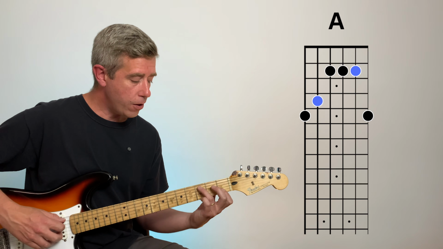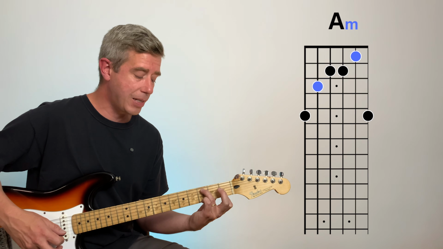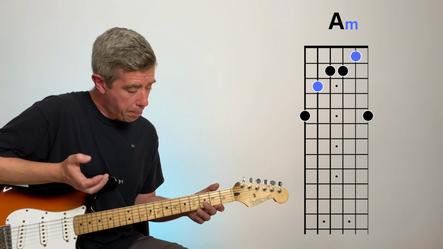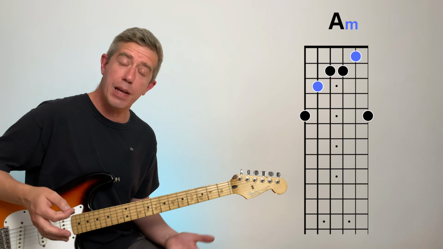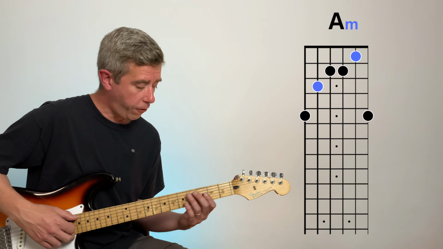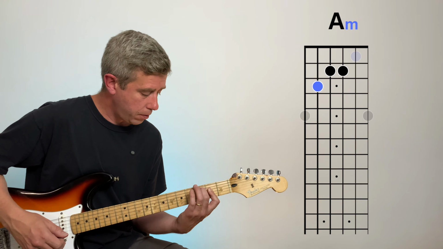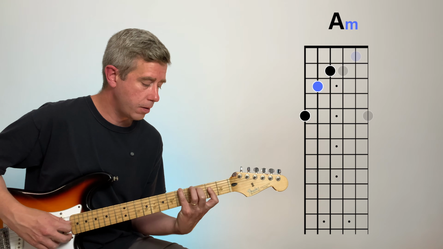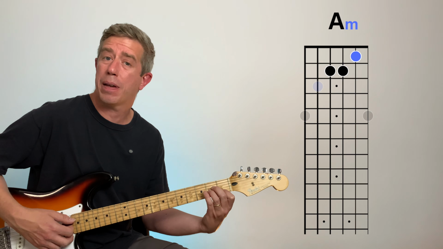And you have to move them at the same time. And that shape is going to be impossible to fret. But if you break it down into smaller chunks, it's easy to do. For example, you could play this. Or you could play this. And of course, you could play this too.